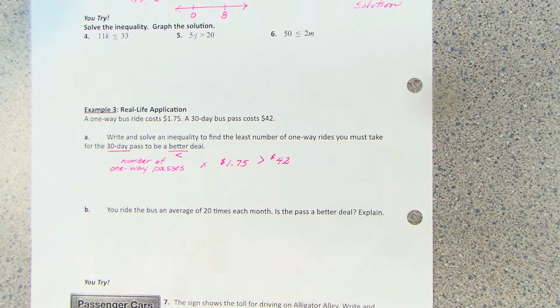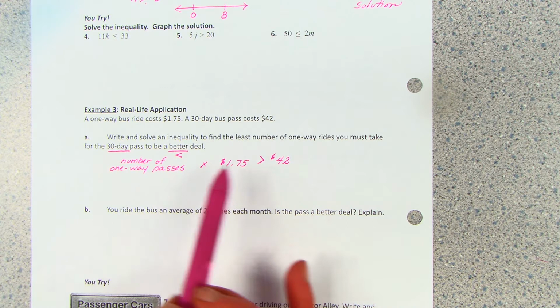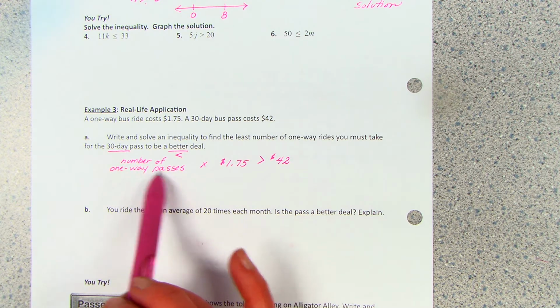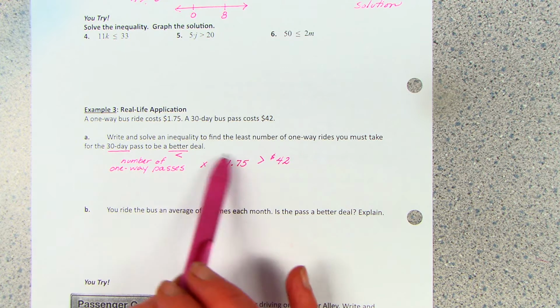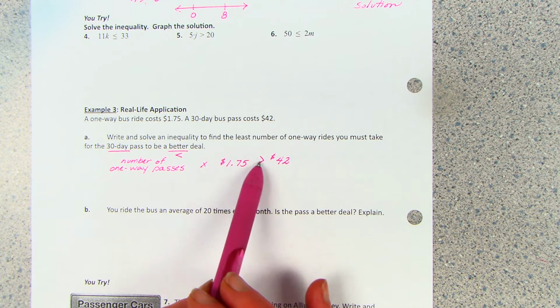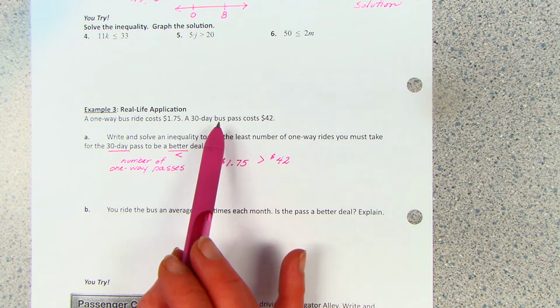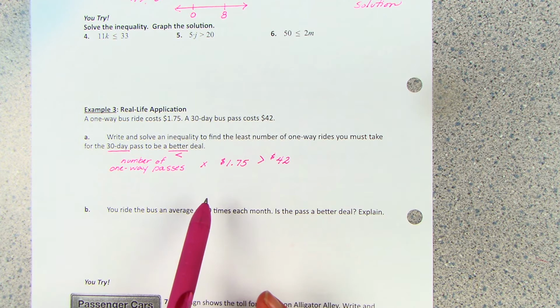Right, that seems a little backwards, so let's talk through that. If the amount that you are spending pay as you go is greater than $42, then it is cheaper to buy the bus pass. Does that make sense?